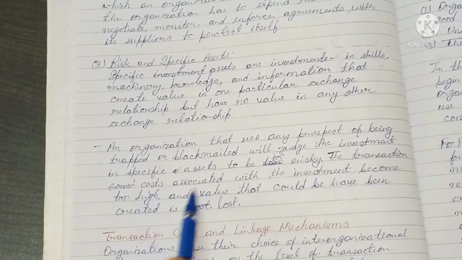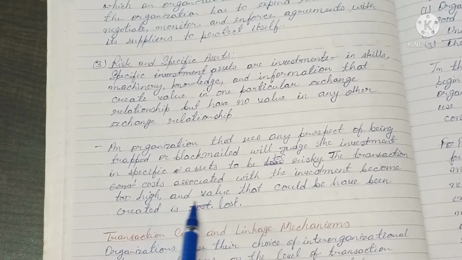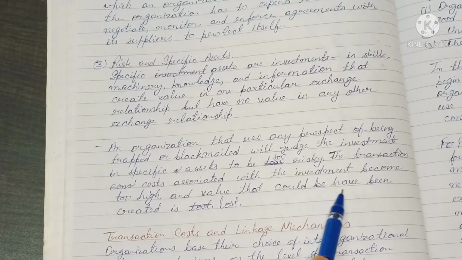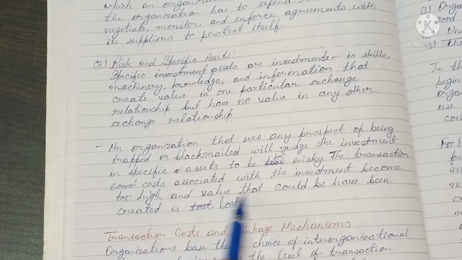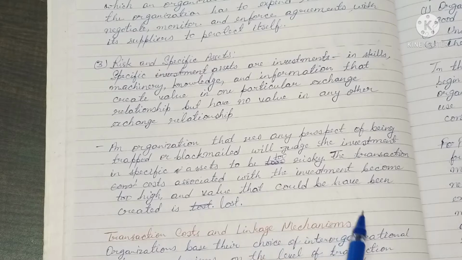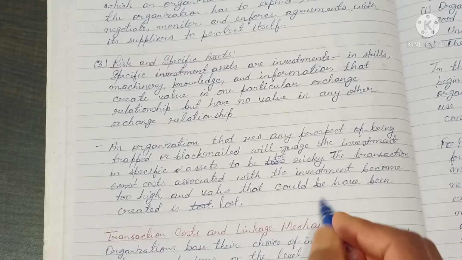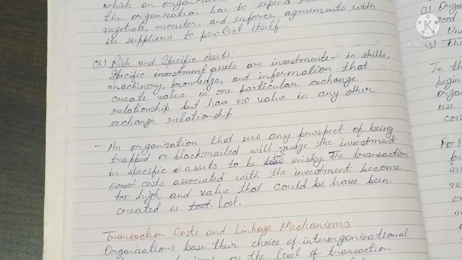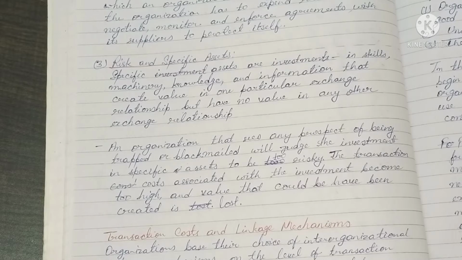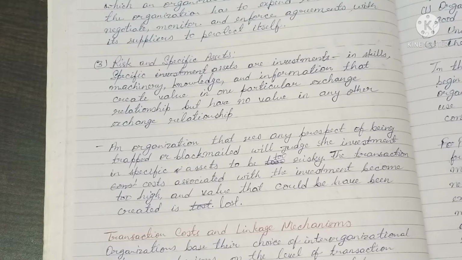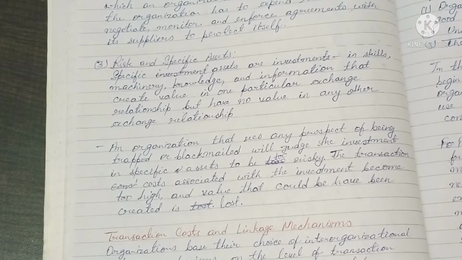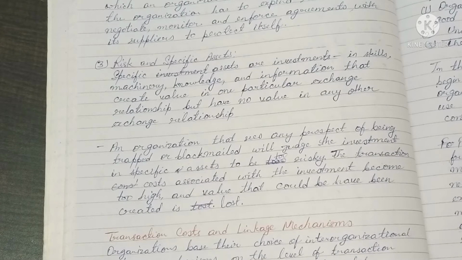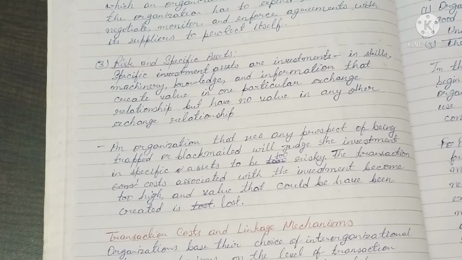The transaction cost associated with the investment becomes too high and the value that could have been created is lost. So whatever the purpose for which the investment was made in particular or specific machinery, knowledge and information, that investment is going to be too risky. And whatever value it was going to create is going to be lost.